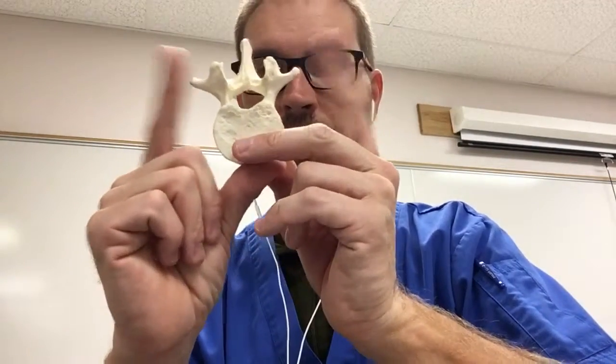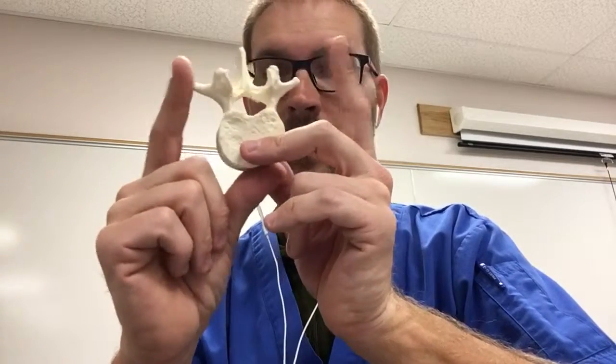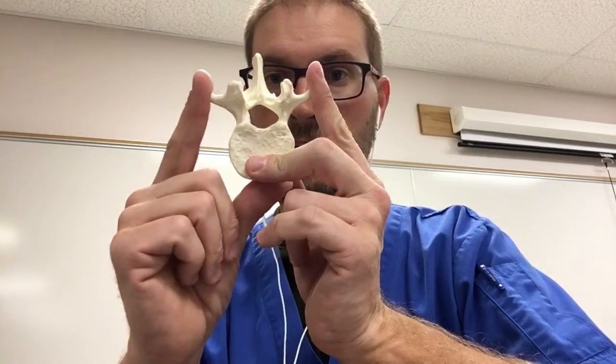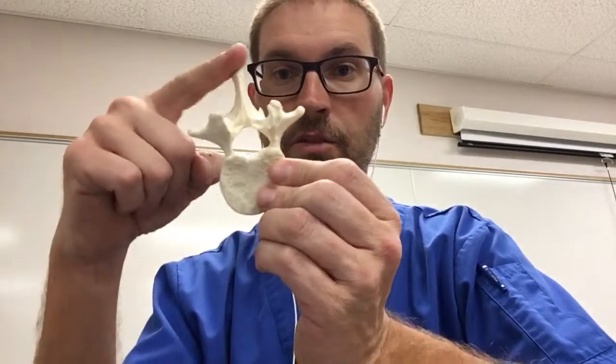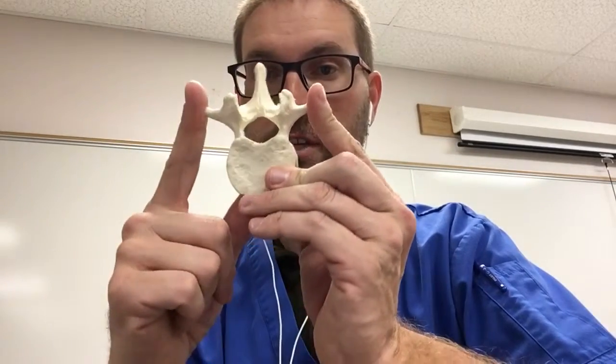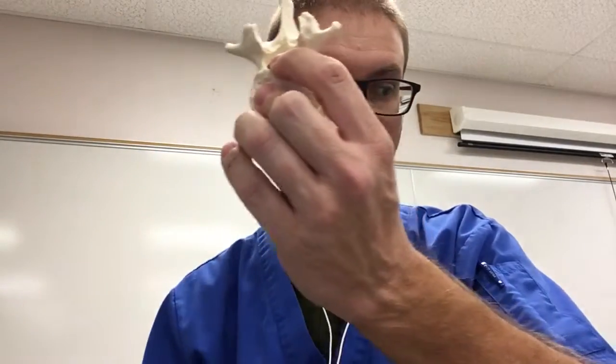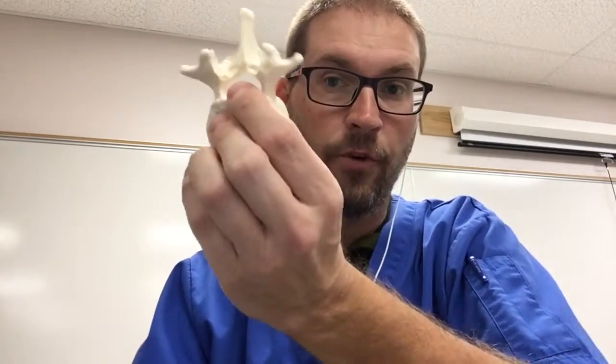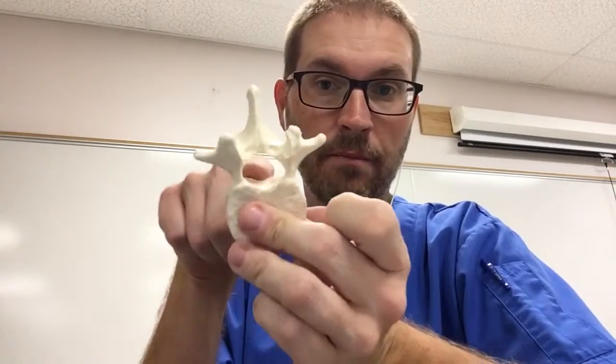Okay, and you can feel those sometimes as you run your finger along the posterior aspect of the spine. That's the spinous process. And then you have these processes that come off the side here, and these are called transverse processes. So you've got your body, your spinous process, your transverse processes, and then you have a hole here, which is called your vertebral foramen, where the spinal cord itself slides through.